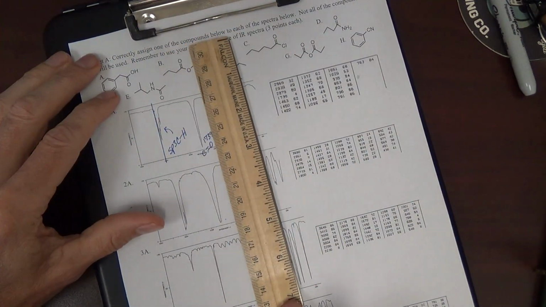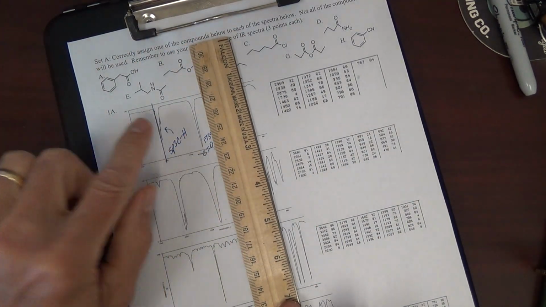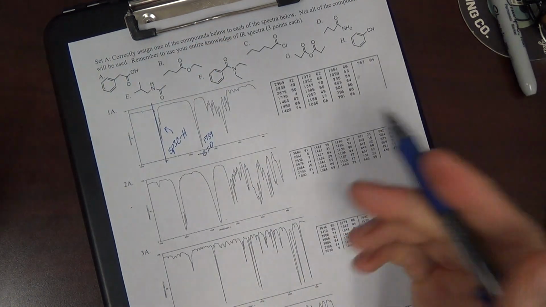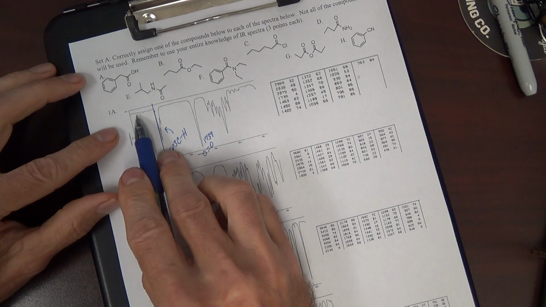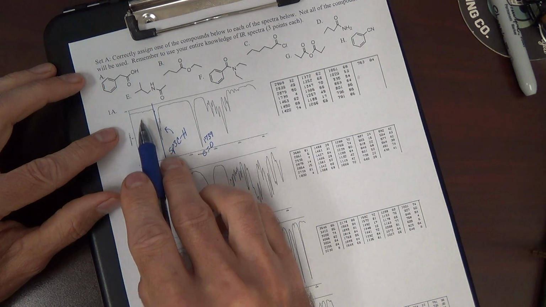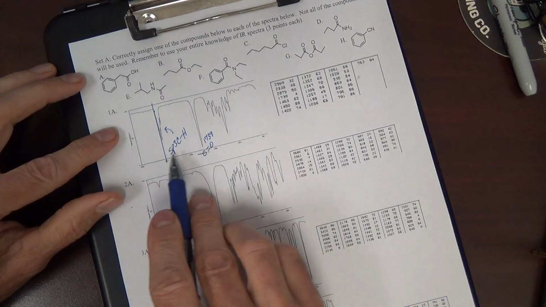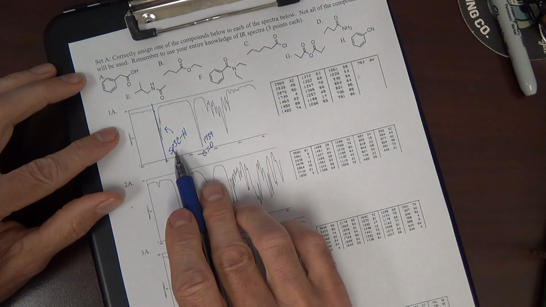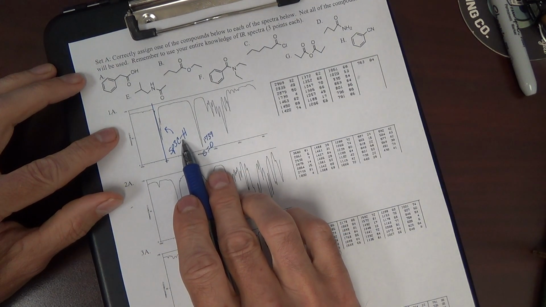Okay, so really you've got two main things here in the non-fingerprint region. That's it. Anything over here in the OH or NH region, very small little peak there, probably nothing, meaningless. Let's see. Do we have a compound that has only sp3 CH?